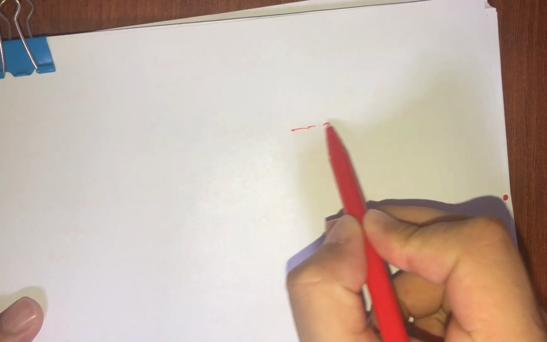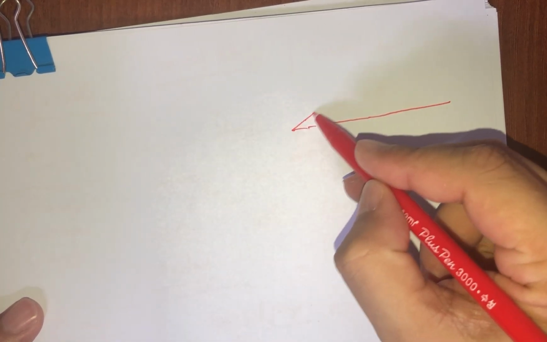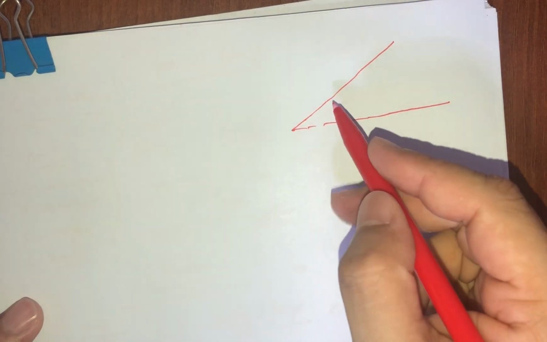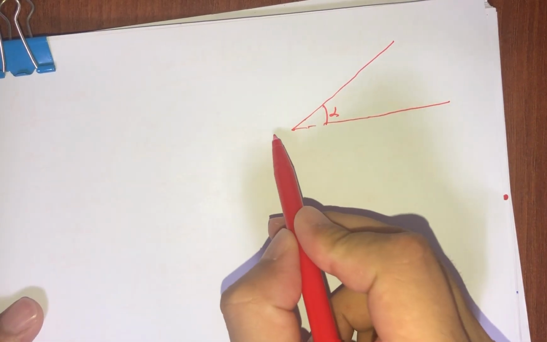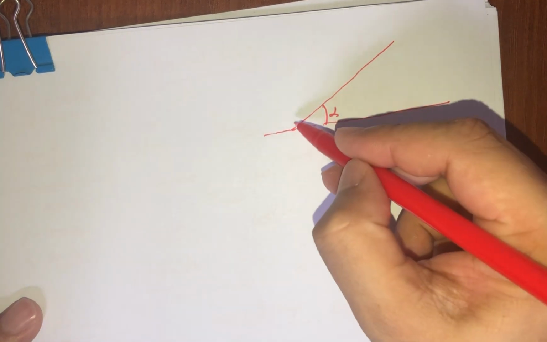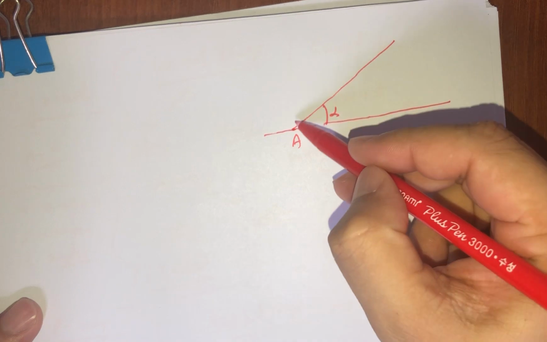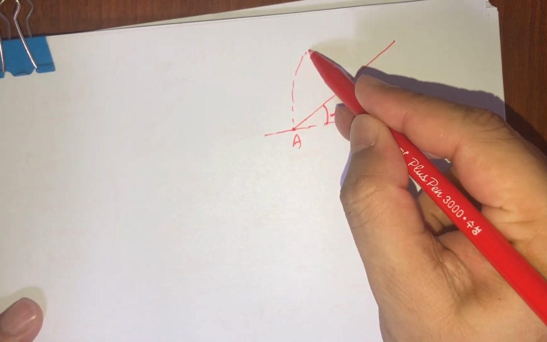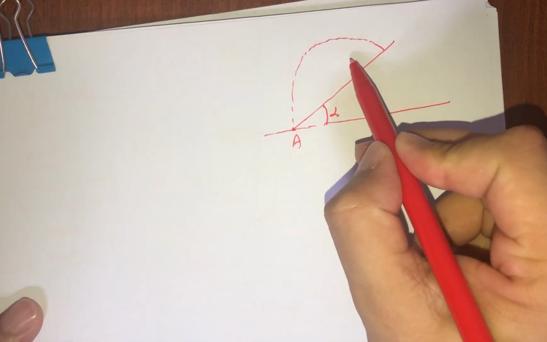first we are going to draw the basic diagram of how the projectile moves. So this is the inclined plane and the angle is given as alpha. A projectile is projected from the point, let us suppose this point is A, and it strikes this inclined plane such that it makes an angle.